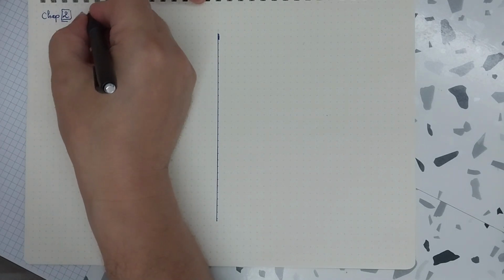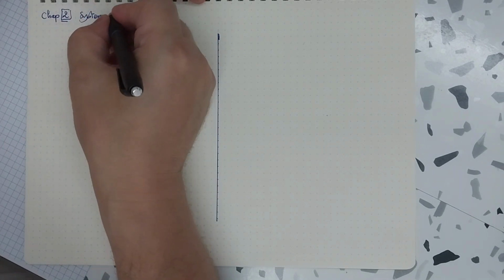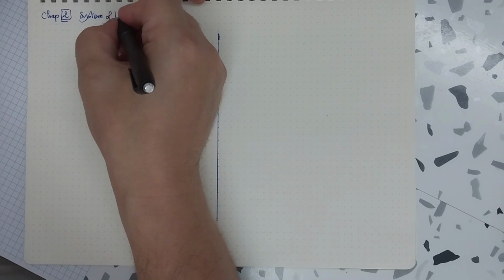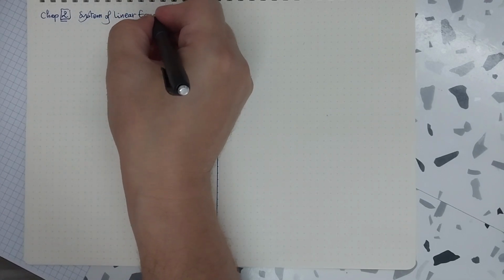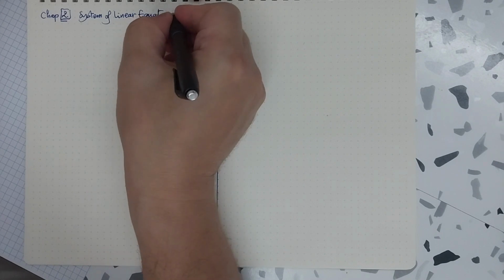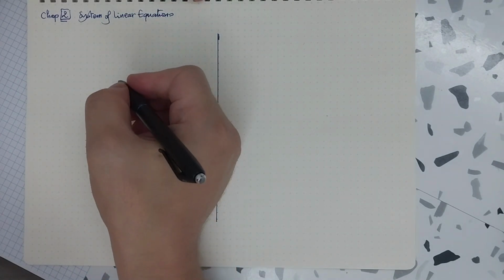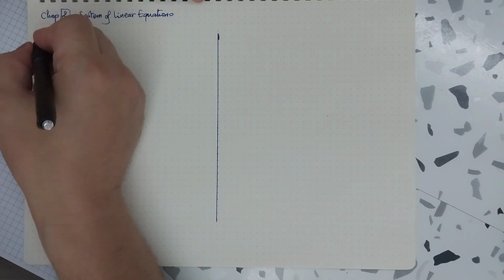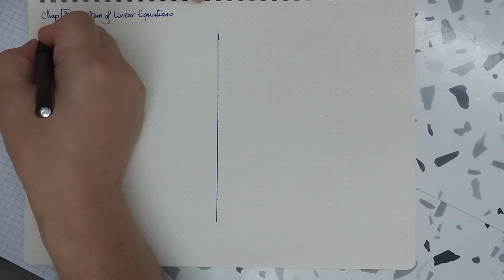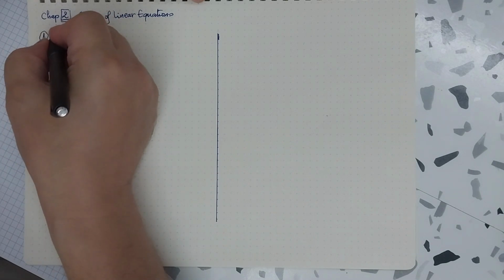System of linear equations. So let us see the problem. First of all, the problem through an example.